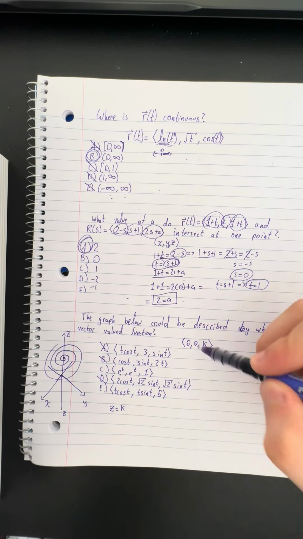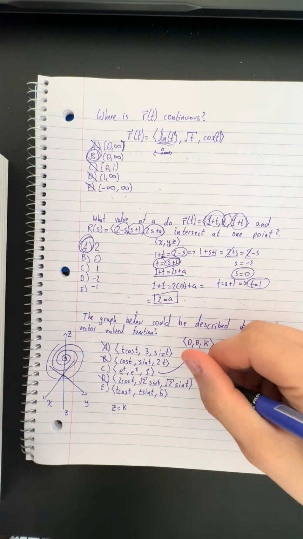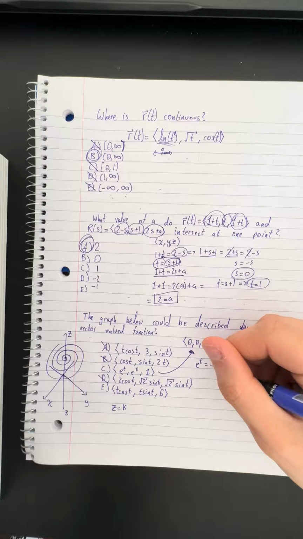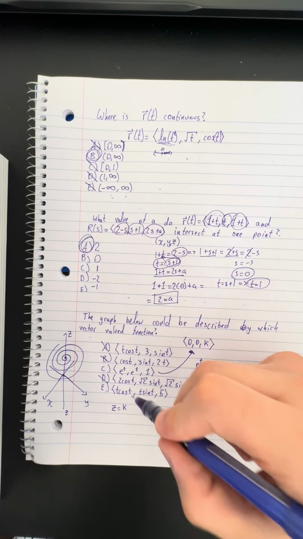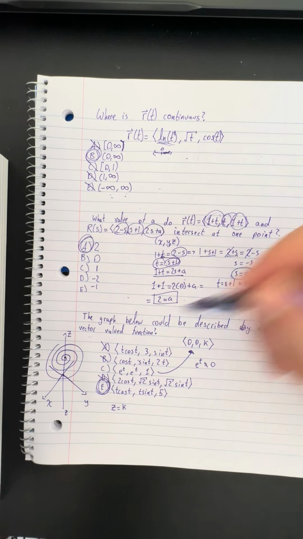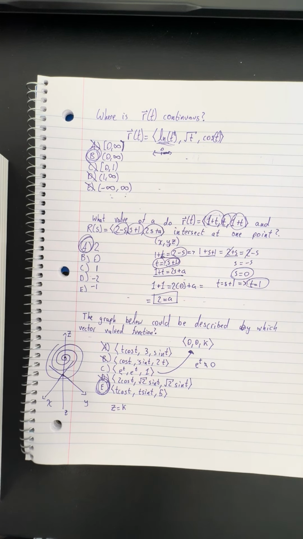Now, C can't be it, because e to the t is never equal to 0, right? You can get really close to it, but it's never going to hit 0. So C can't be it. E can. So it's got to be E. Right? Because there's no value of t you could plug in here to get 0, 0 constant. So yeah, that's how you figure that one out.